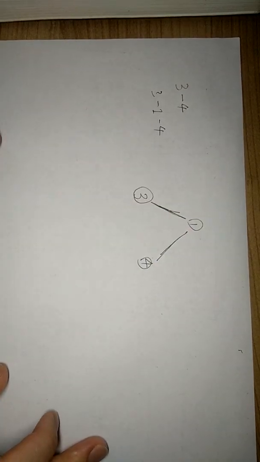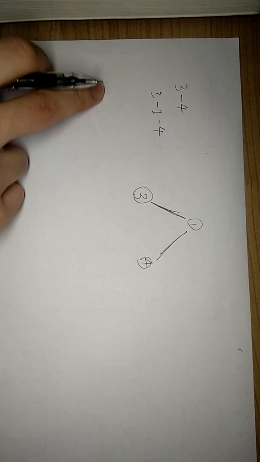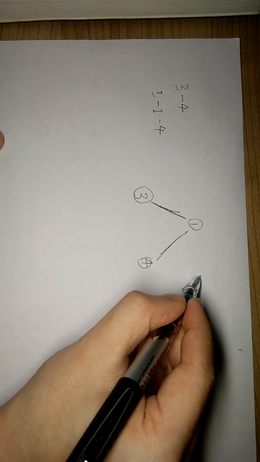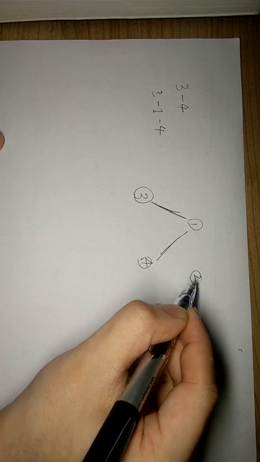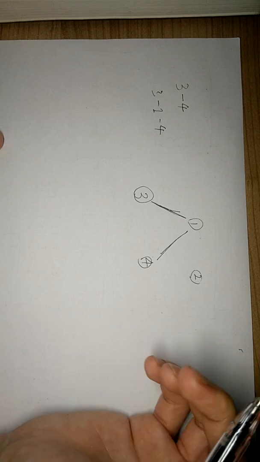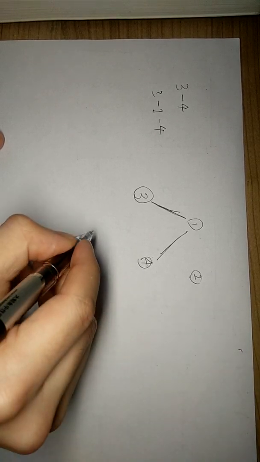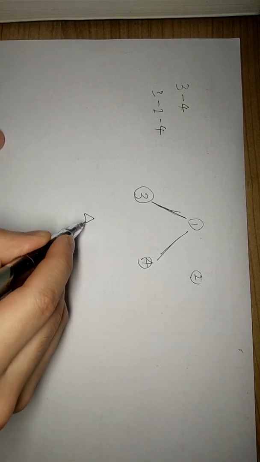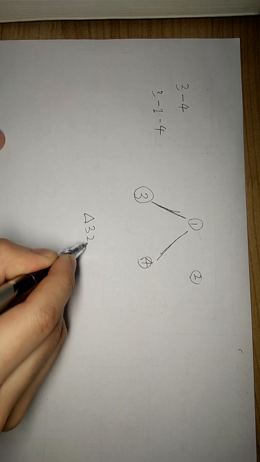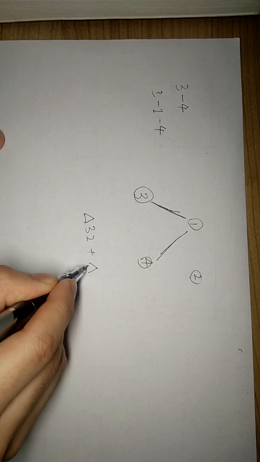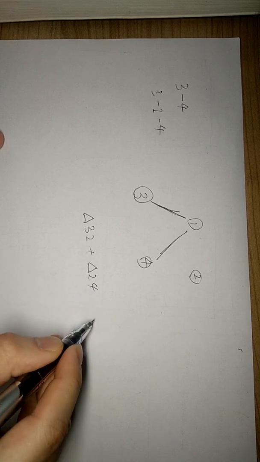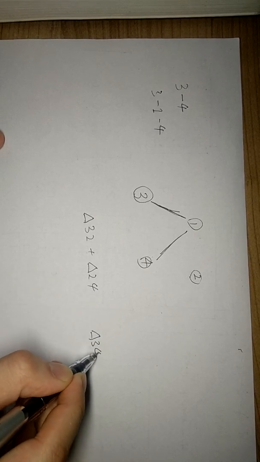It's the shortest path. And in the second loop, we will consider the second point as the fixed point, and we will compare the distance from 3 to 2 plus the distance from 2 to 4 and compare it with 3 4.